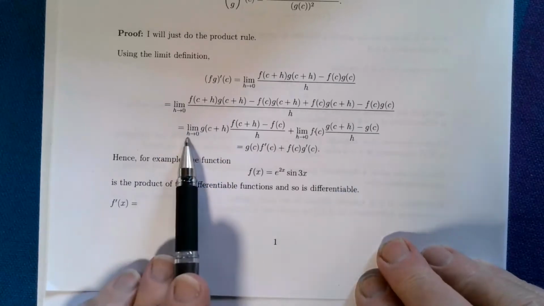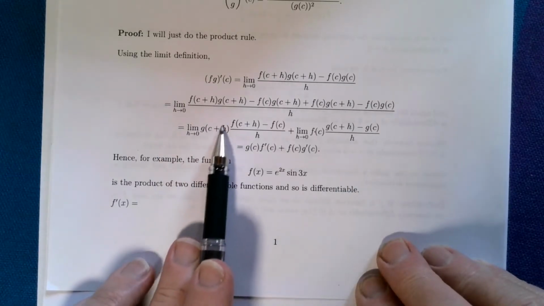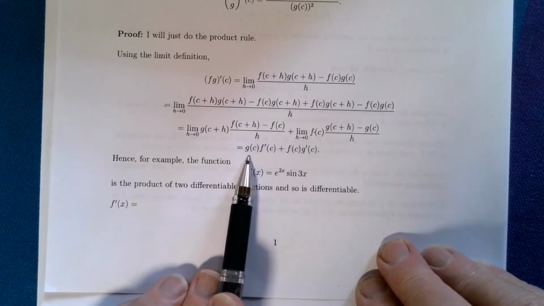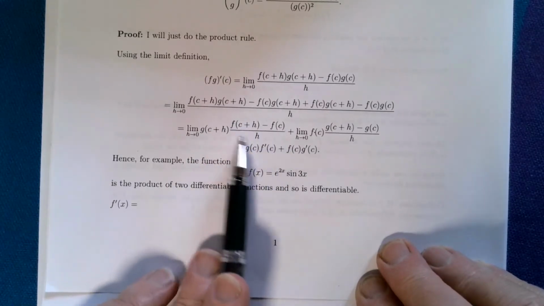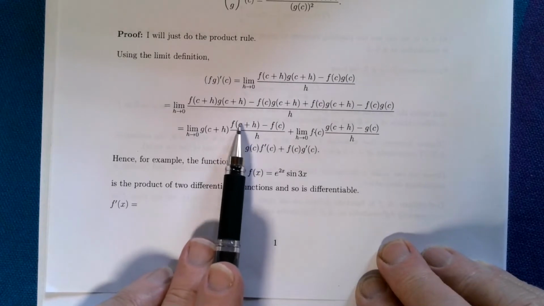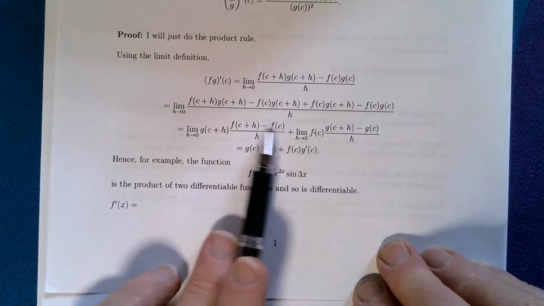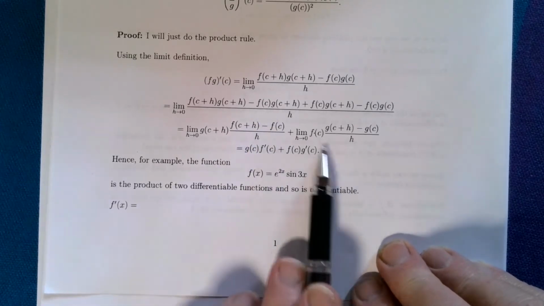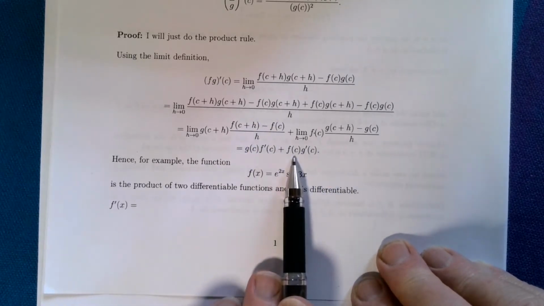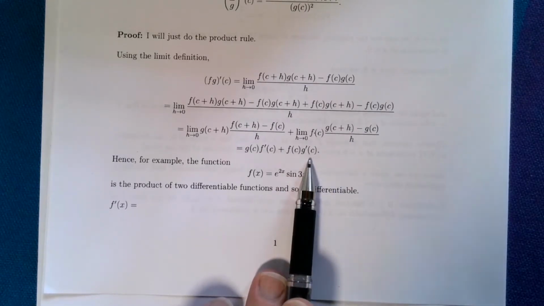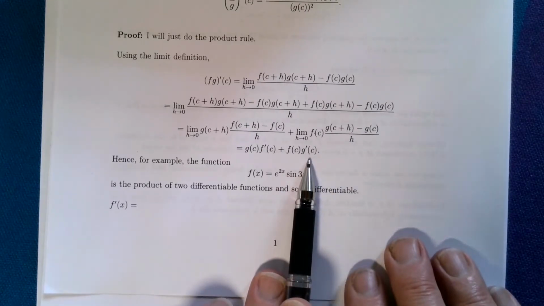Now as h goes to 0, the h here goes to 0, this just becomes g of c, and here we get the derivative. This is just the limit, the derivative formula using the limit, and that's just f dashed of c. And similarly here, f of c we copy down, and this is the derivative of g. And there we have the product rule.